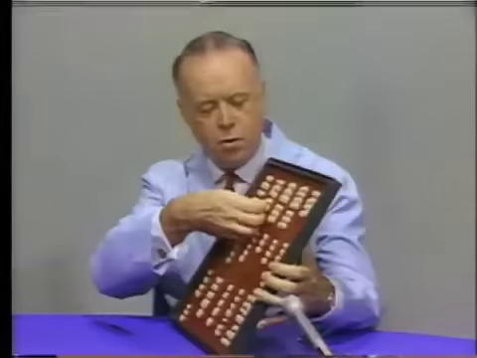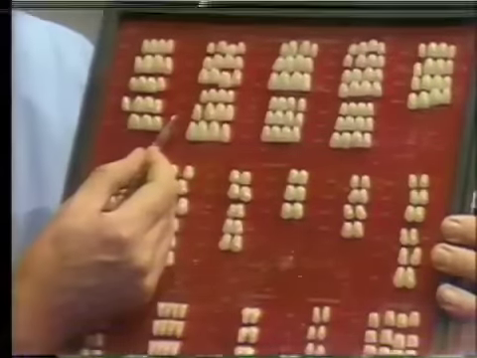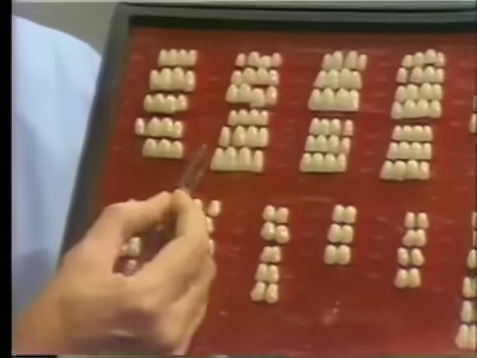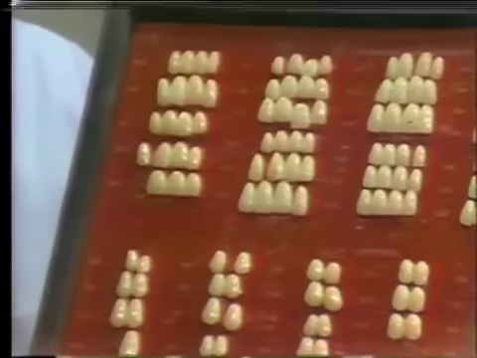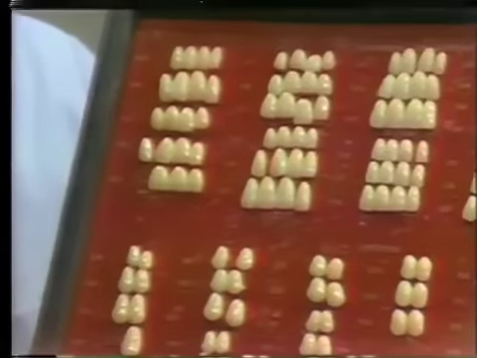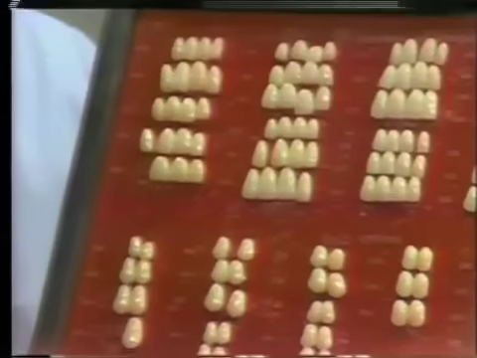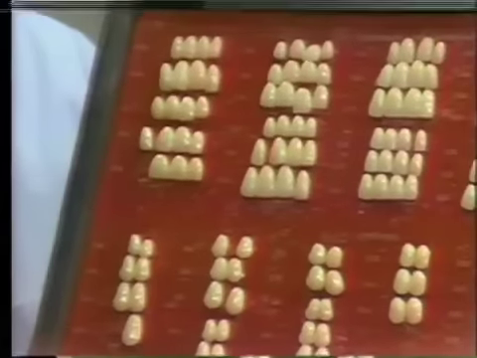Once the mold which is required is selected, then all that you do is to note the index number along the side here. So in this way you get a shade number and a mold number. And with those two, you can go to the supply house or the dispensary and ask for that tooth by the shade number and the mold guide.